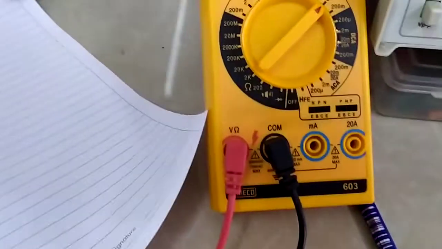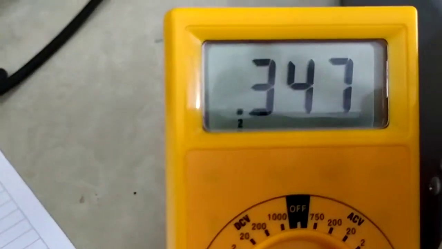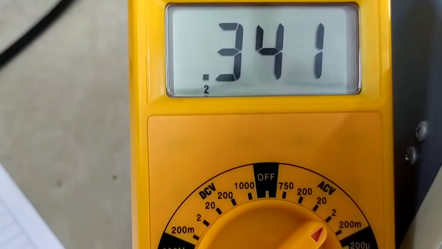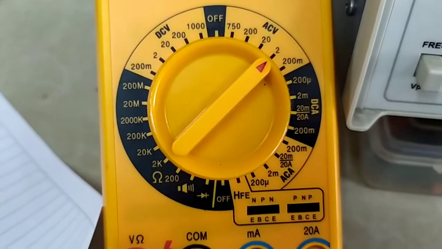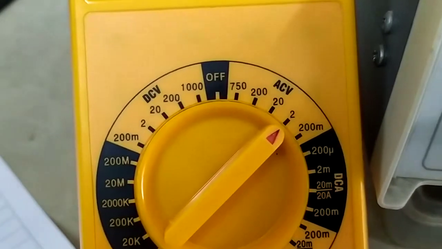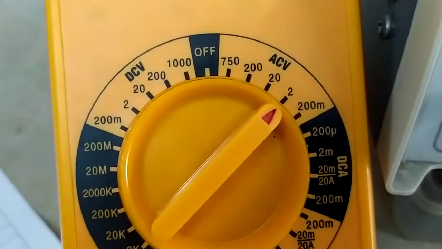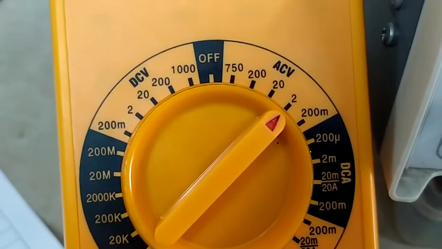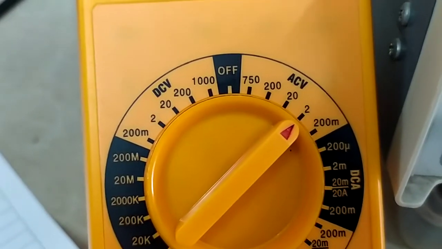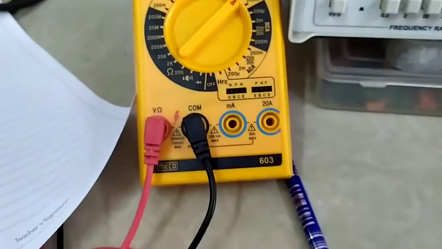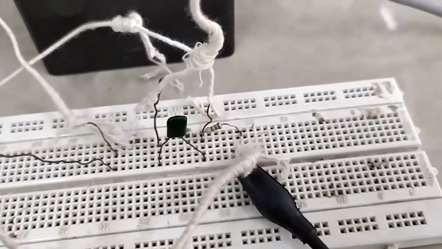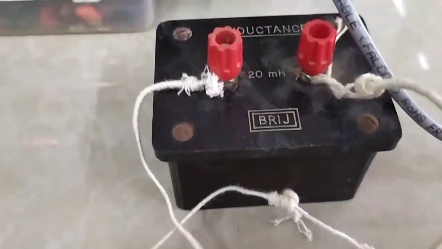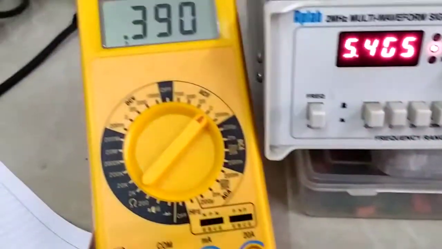Let me tell you that I have put one AC voltmeter, a digital multimeter, here. I have put it on the 2 volt range. By checking, I have found it very suitable to record, and this is our circuit. No problem with that, it is working very fine. Let us see the variation.